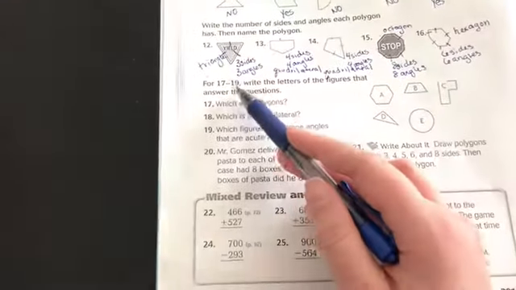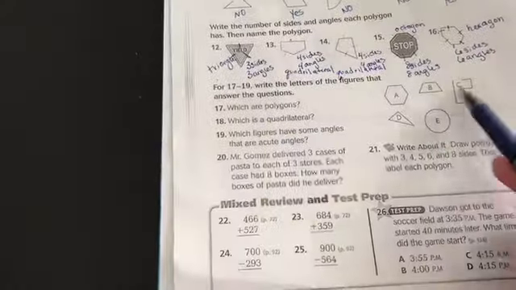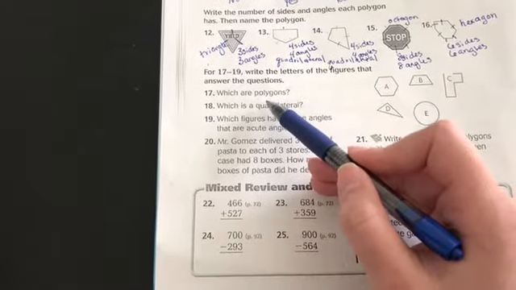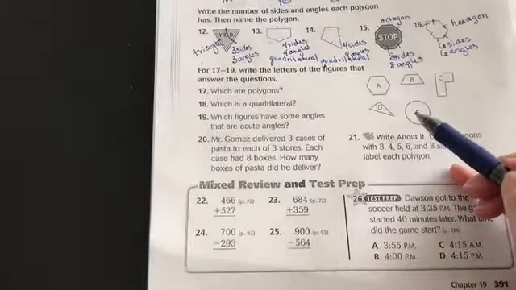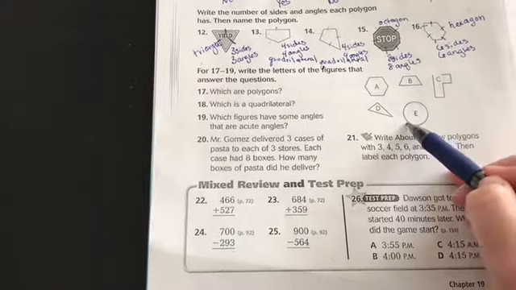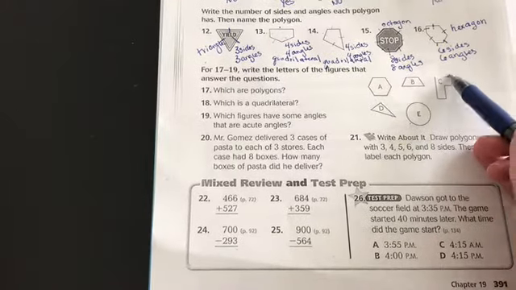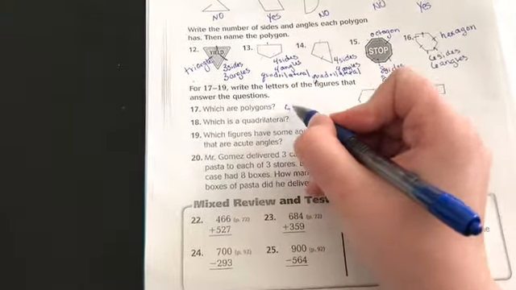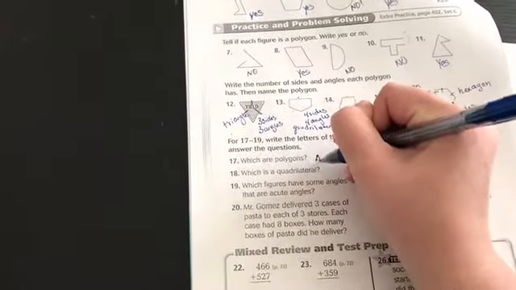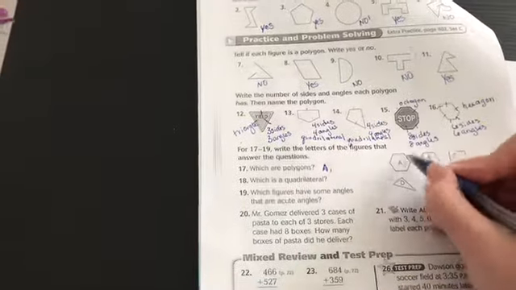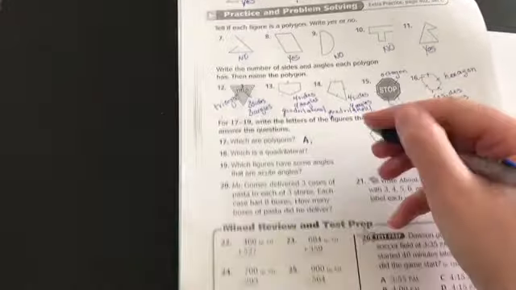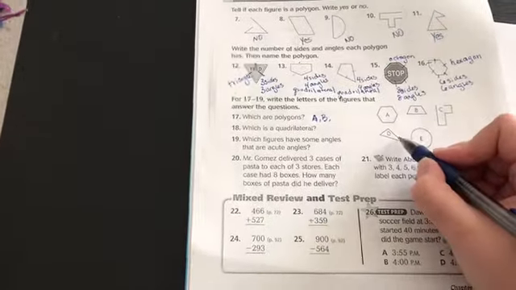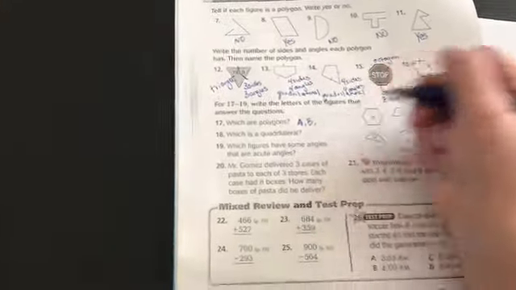For numbers 17 through 19, we're going to look at these figures over here, which are polygons. Well, we know a circle isn't a polygon, and we know that a figure that has gaps is not a polygon. So we can say that A, right? Can we say B? And I think we can say D. That triangle is definitely a polygon.